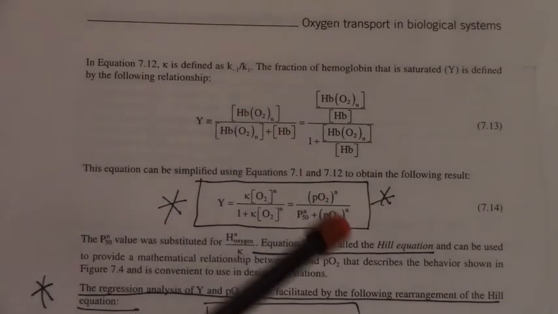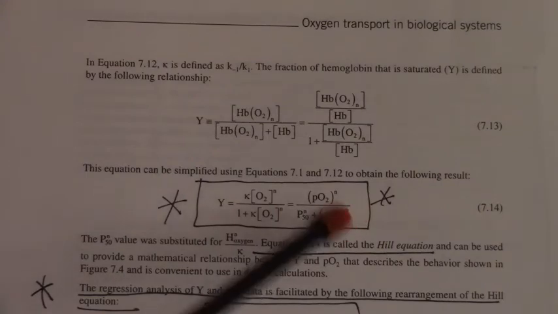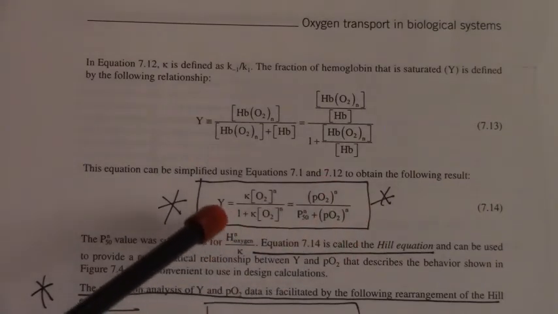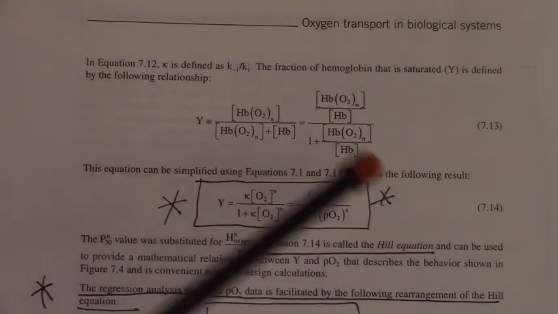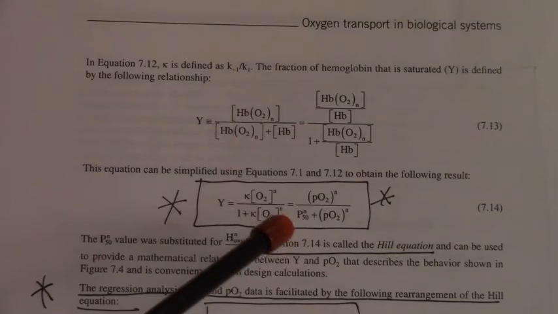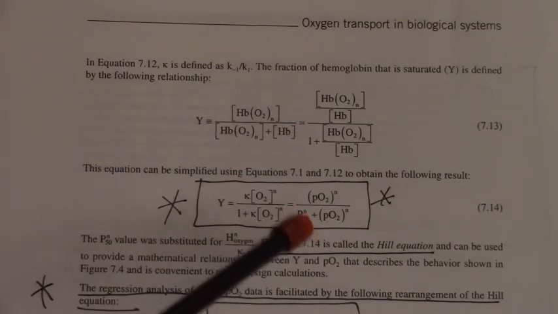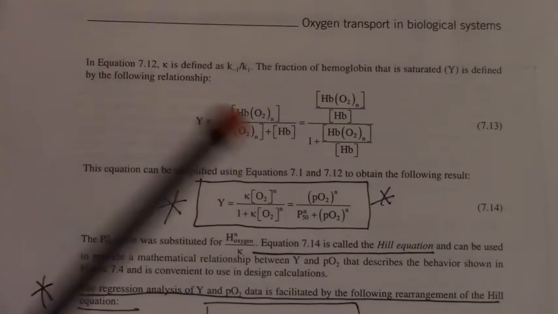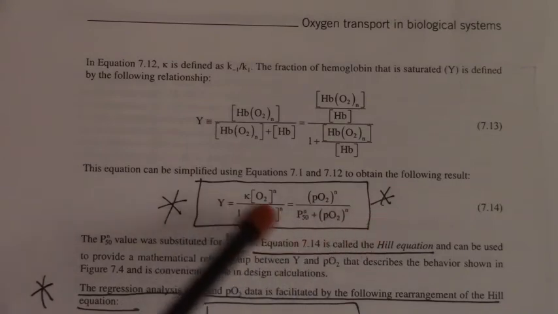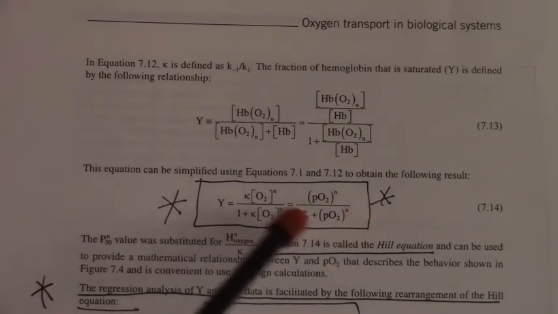This is called the Hill equation, and if you know the P50 and the value of N for a given PO2, you can just go in there and do the calculation. If you look at this equation, it looks a lot like the Michaelis-Menten kind of equations that we've talked about earlier. If you've taken some biochemistry, you know that the binding of oxygen with hemoglobin is cooperative binding, and this type of equation is what you probably saw to describe cooperative binding.